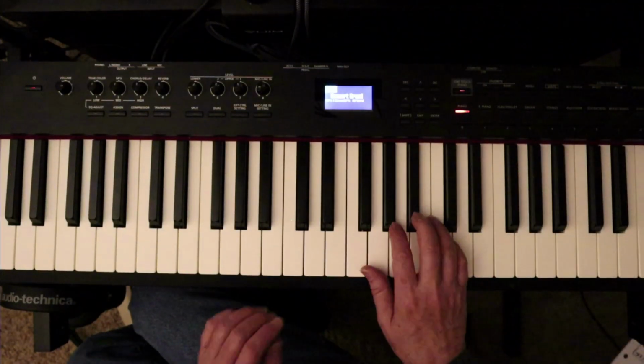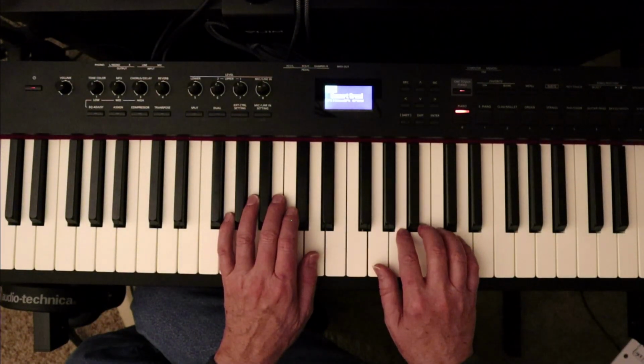We have a duet part that goes really nicely with it, and I'll put the duet part off by itself. So if you don't have a friend you can play with, you can still play the duet part. Okay? All right, let's jump in. So this is performance tempo.